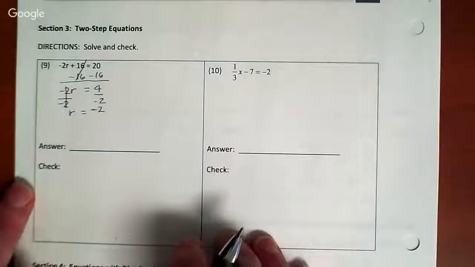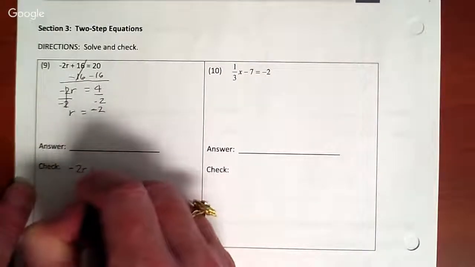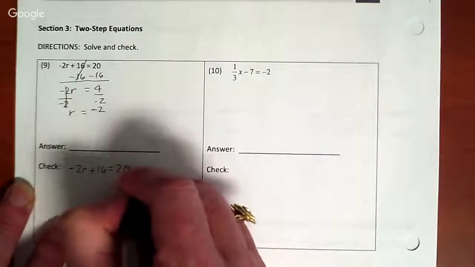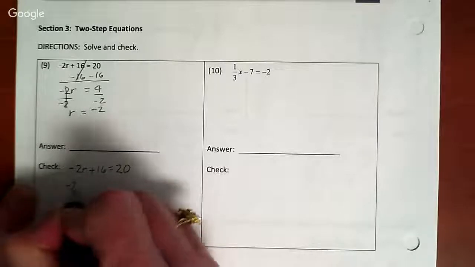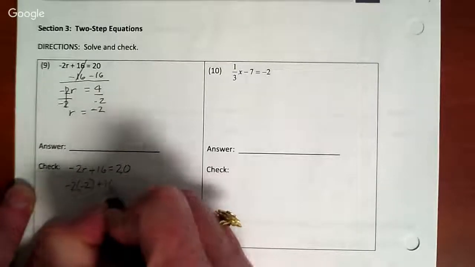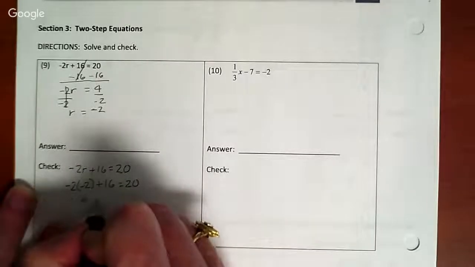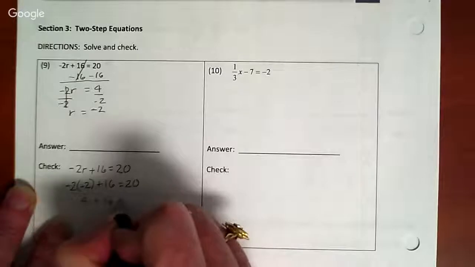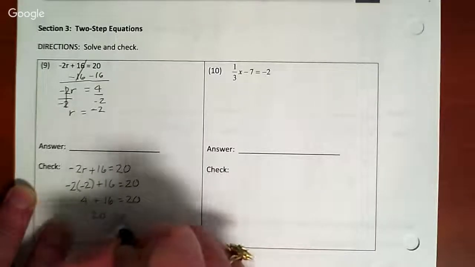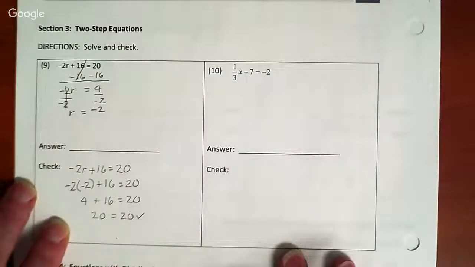Now to check it, we have negative 2r plus 16 equals 20. So negative 2 times negative 2 plus 16 equals 20. 4 plus 16 equals 20. And 20 equals 20. So we have our answer, and it's correct.